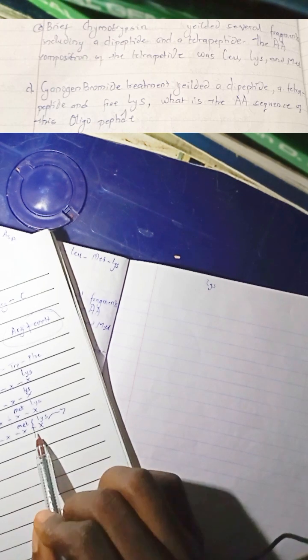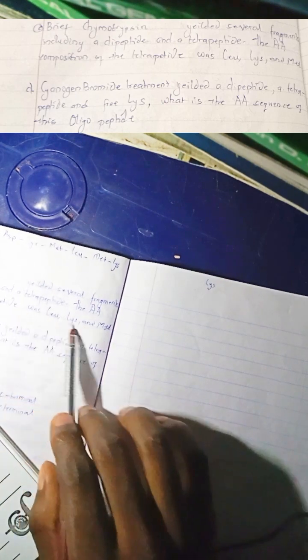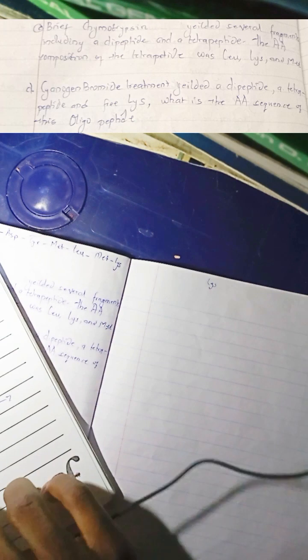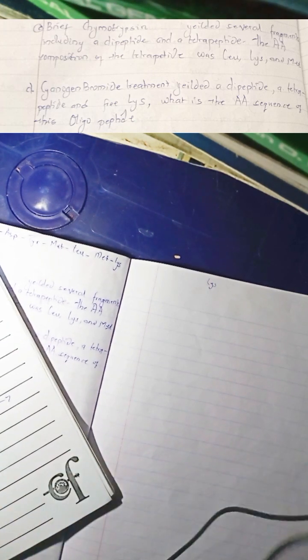These ones are tetrapeptide. The reason why I choose here to be tetrapeptide is because we found out that methionine is here from the D. They say it needed a free lysine group. Cyanogen bromide needed a free lysine group, which means methionine is here and it broke here to yield this free lysine group. So since methionine is here, then we have it in this one that tetrapeptide was leucine, lysine, and methionine. So the tetrapeptide has to be 1, 2, 3, 4. You get, it has to be this 1, 2, 3, 4.